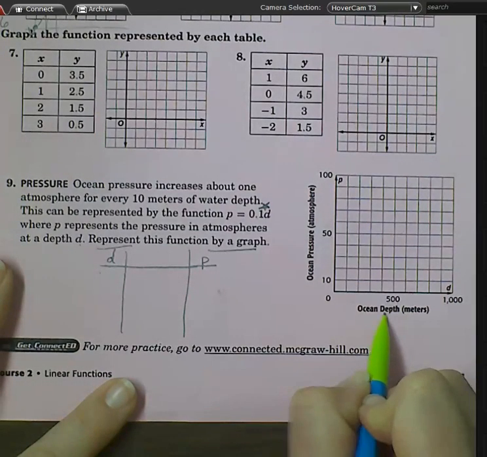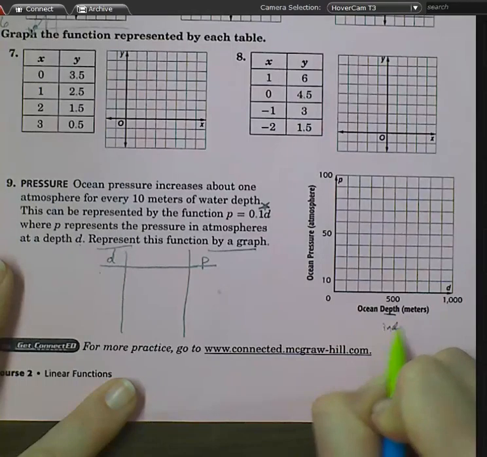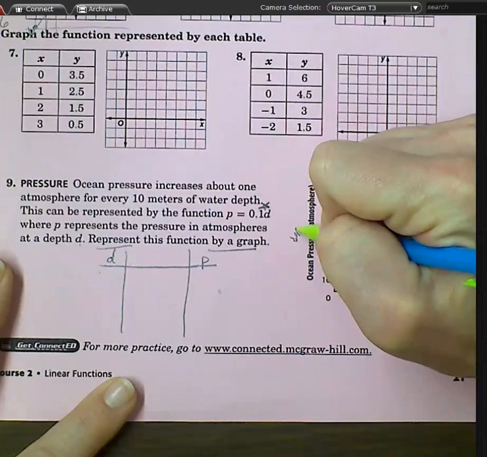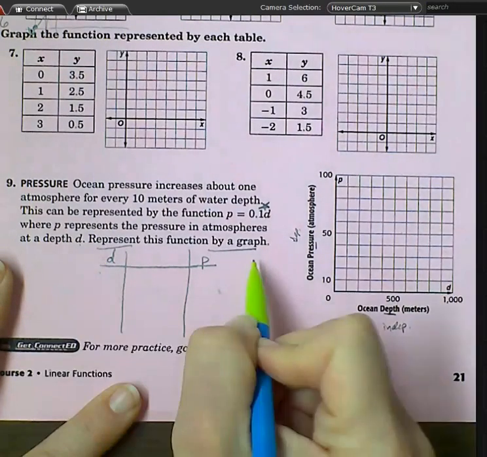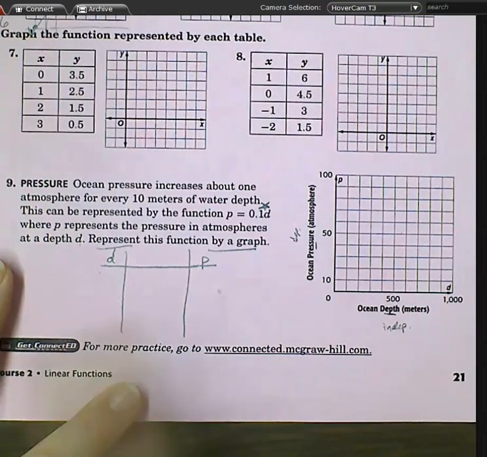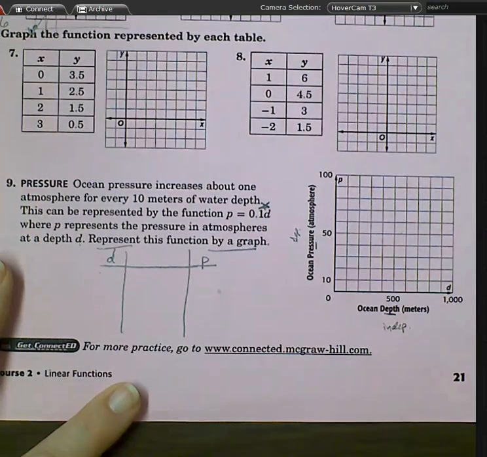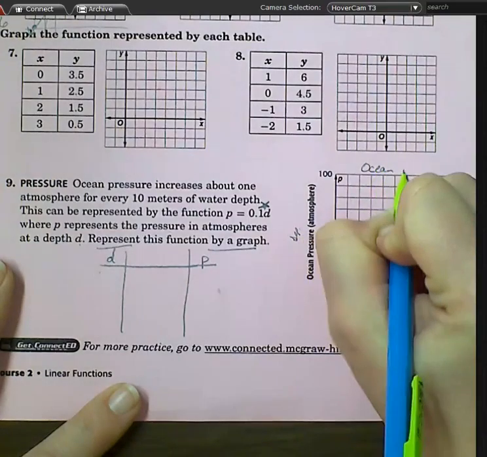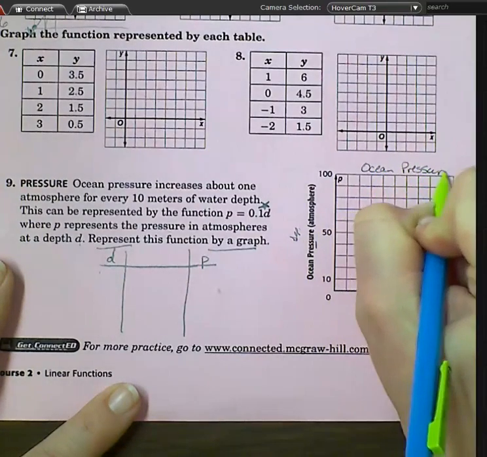Good. D, depth, is on the independent axis. Okay? Pressure P is on the dependent axis. So X is here and Y is here. What's our graph missing? They're awesome at labeling graphs for us. What's our graph missing? Title. It is missing a title. What title do you want to give it? No, it has to be about the situation. Ocean pressure. Capital letters, because it's a title.